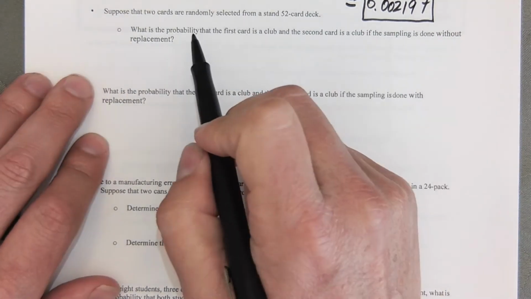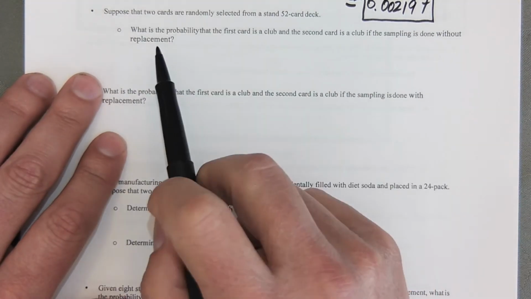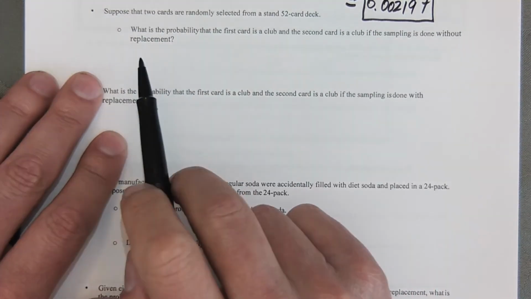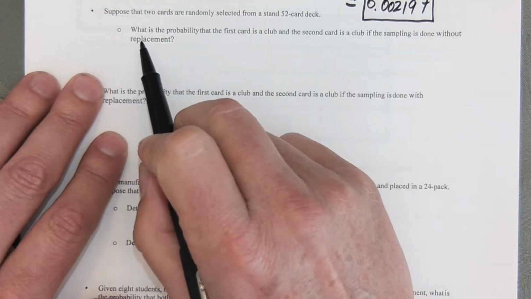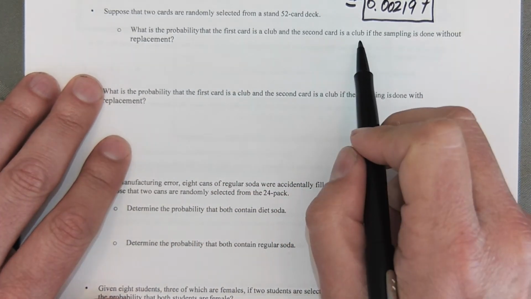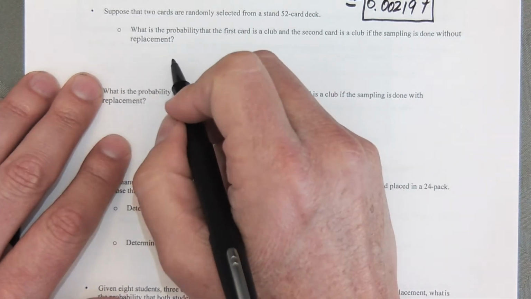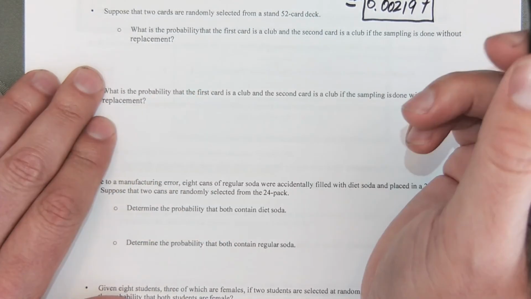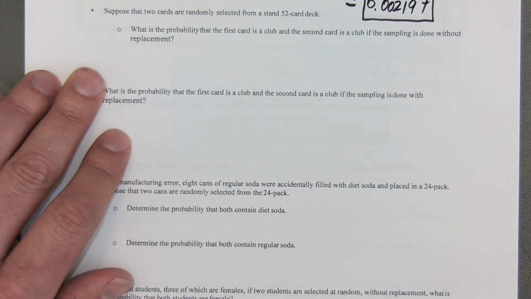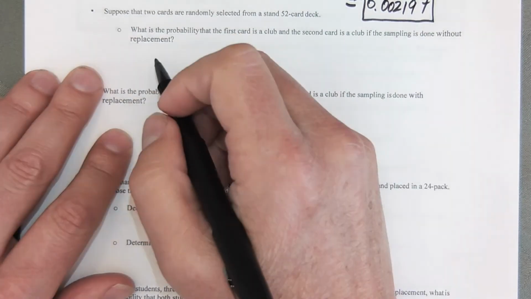So we're back to a deck of cards, which has 52 cards in a deck, and 2 cards are randomly selected. What is the probability that the first card is a club and the second card is a club, if the sampling is done without replacement? So this is going to become a bigger deal, this with or without replacement. Without replacement means a card is drawn and it's put aside. It's not put back in before the second one is drawn.